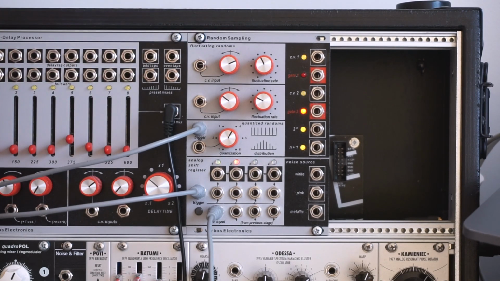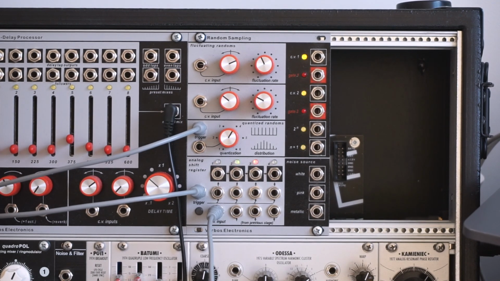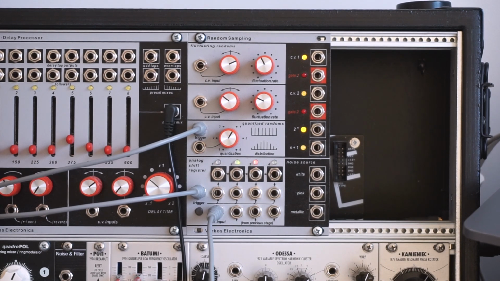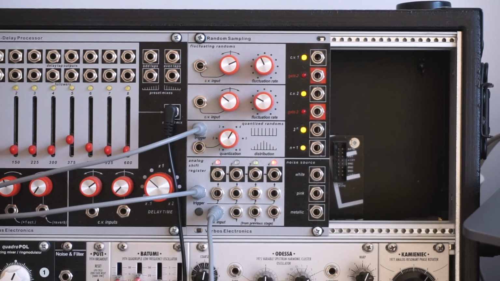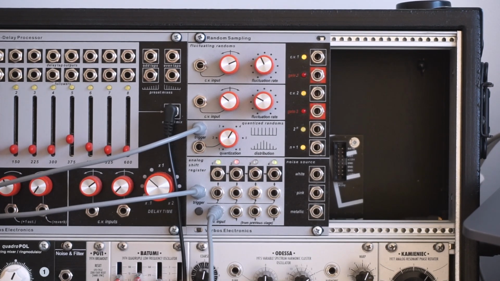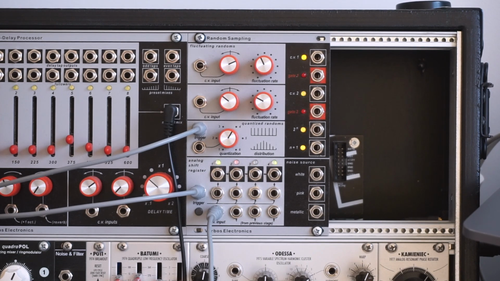It's interesting to note that the fluctuating random and the gates are completely unrelated. So it doesn't mean that because the fluctuating random is high, you will get a gate. It's just completely different. Both are true random. So you have two of them, which can be really, really useful. You can mix them, you can send them everywhere with notes. I love those parts. The fluctuating randoms are clearly what I prefer about this module.